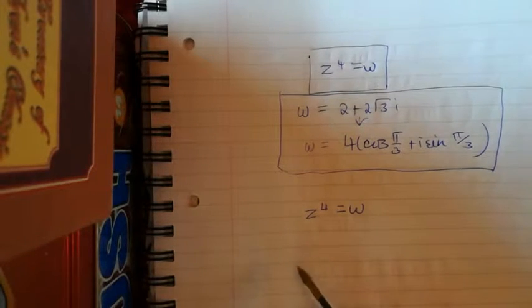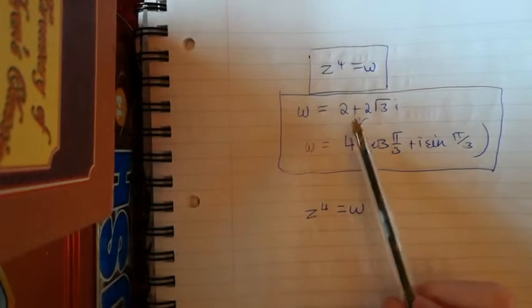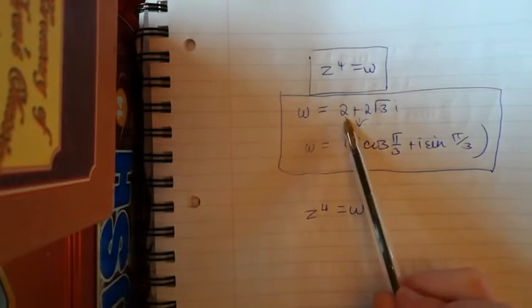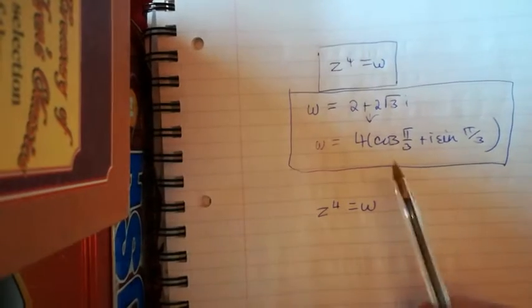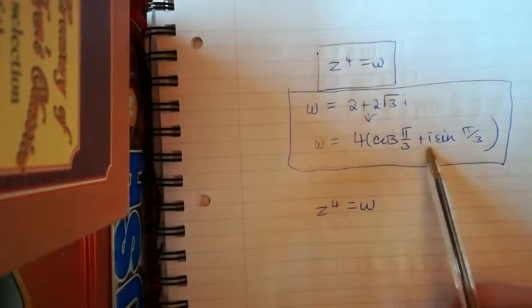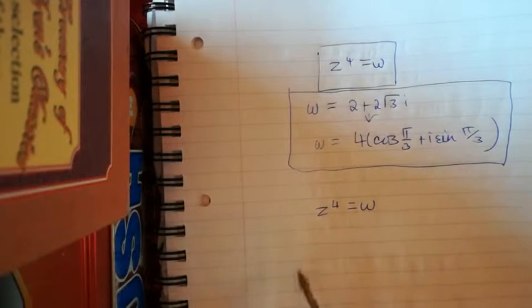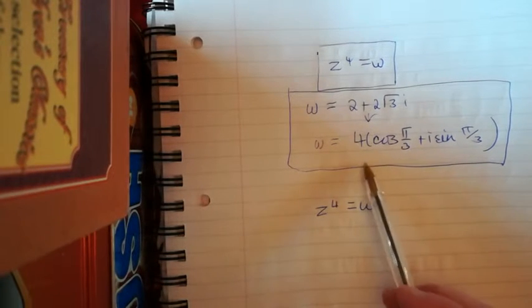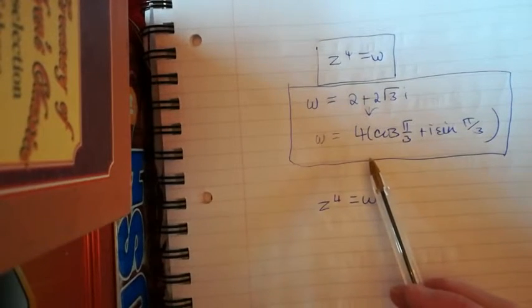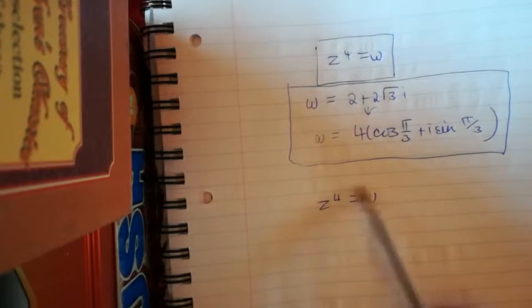So in the previous question, we were working out that w, which is equal to 2 plus 2 root 3 i, in polar form is 4 cos pi over 3 plus i sin pi over 3. If you want to go back and have a look at the previous question, you can do so. We're told z^4 is equal to w.